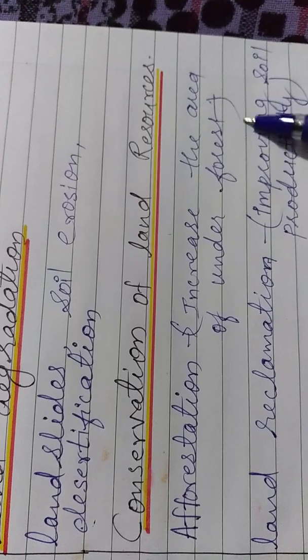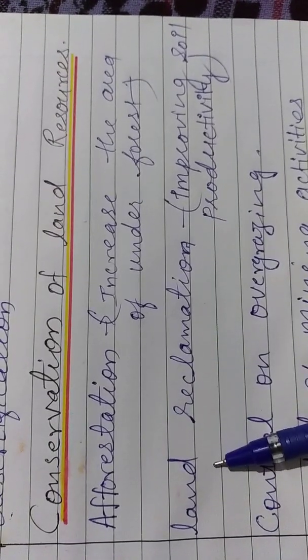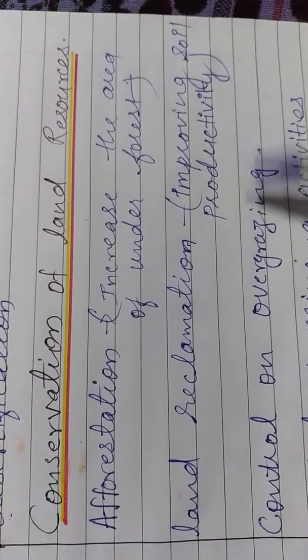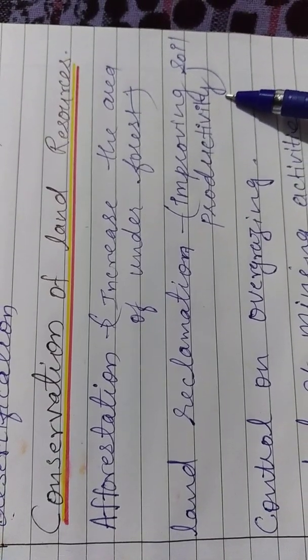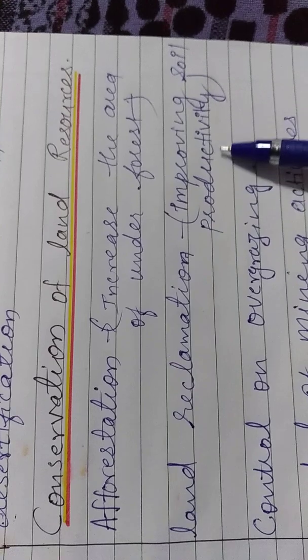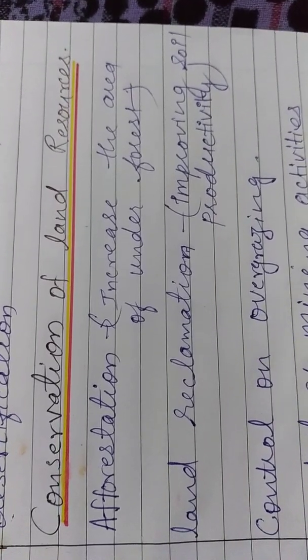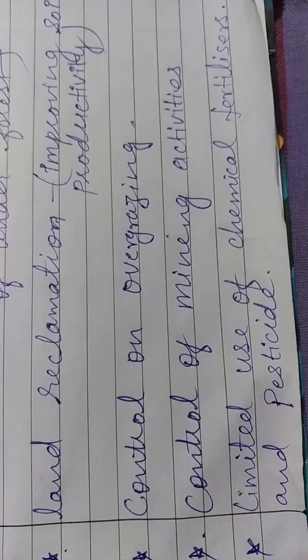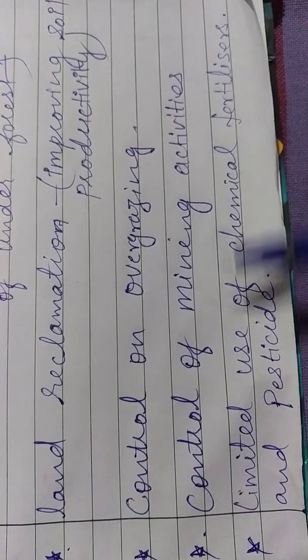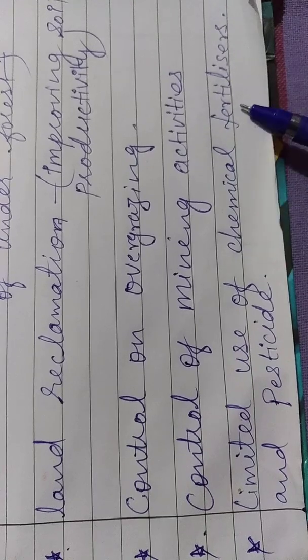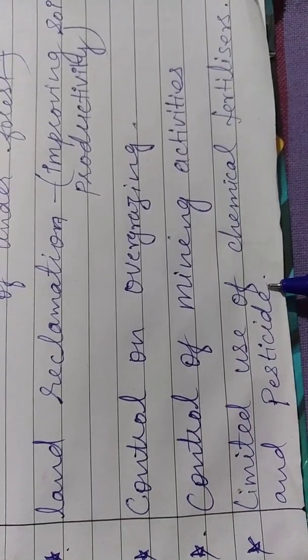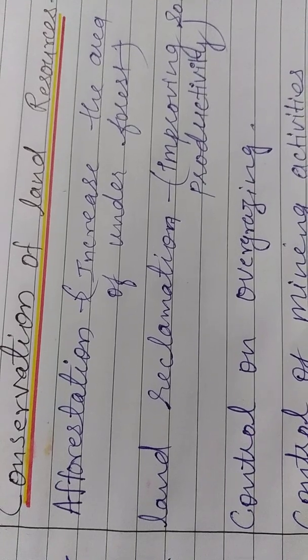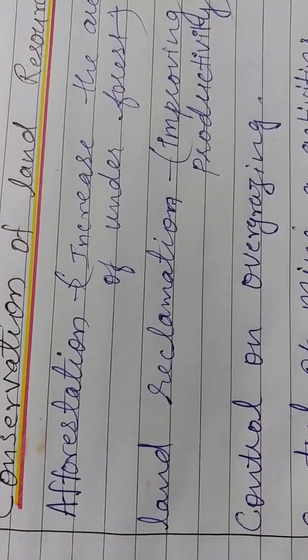Conservation of land resources: first, afforestation. Afforestation means planting more and more trees, so we increase the area of the forest. Next, land reclamation. Land reclamation means improving soil productivity. With the help of improving soil productivity, we can conserve land resources. Also control overgrazing, control mining activities, and limit the use of chemicals, fertilizers and pesticides in fields. With the help of these methods, we can conserve our land resources.